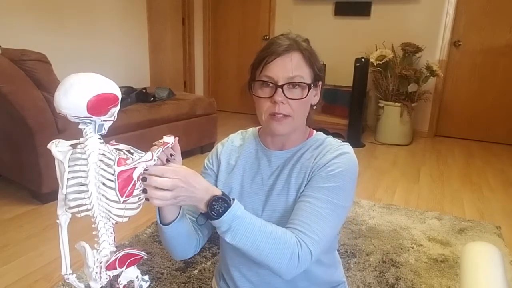And then one of the other muscles is the serratus anterior. I like the serratus anterior. It helps to draw the shoulder blades down a little bit and keep them close to the rib cage. So it actually attaches in here at the medial border of the scapula, and then it attaches to the ribs.